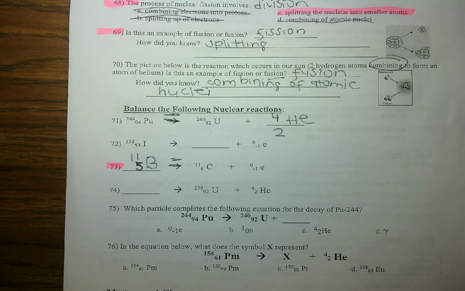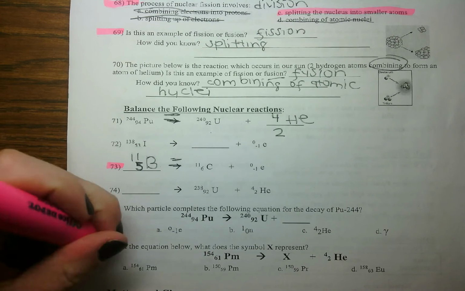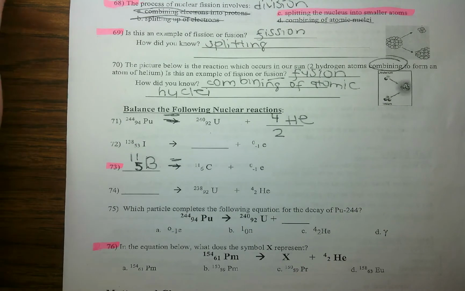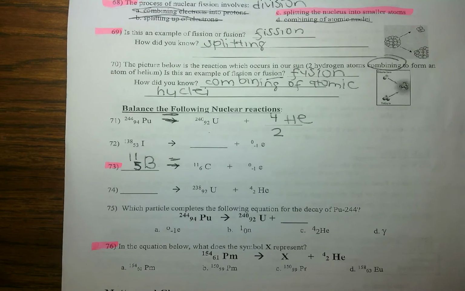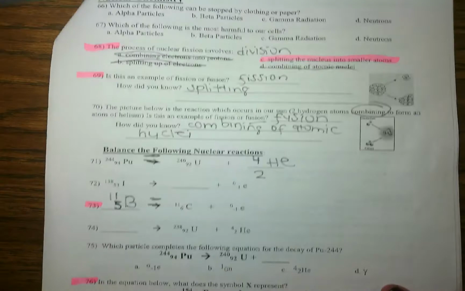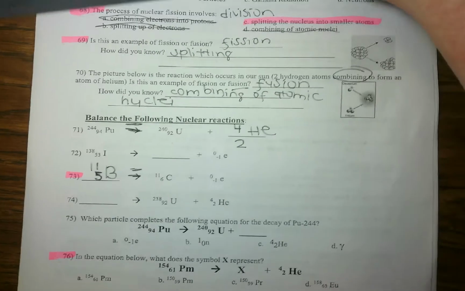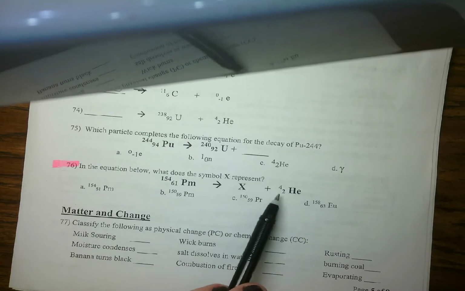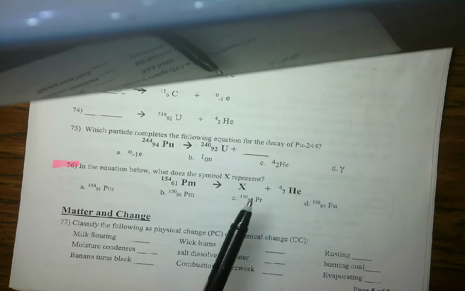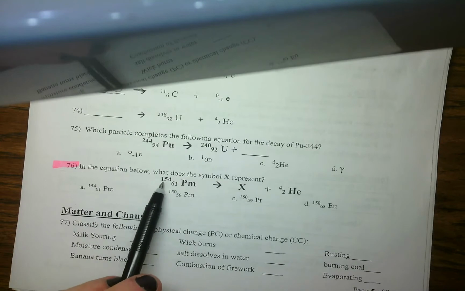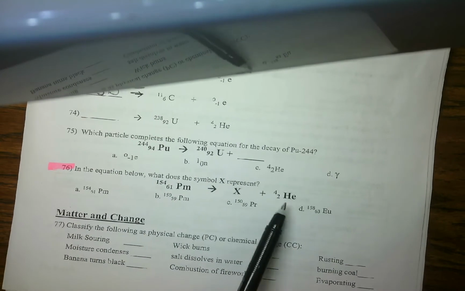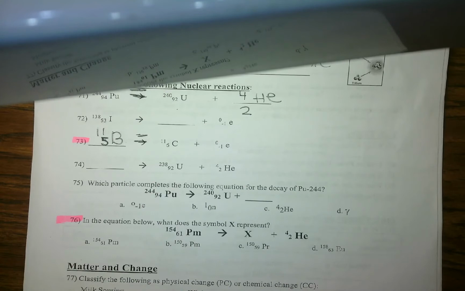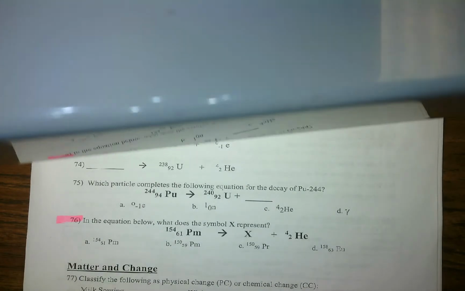All right, let's do number 76. In the equation below, what does the symbol X represent? So really we're just doing the exact same thing as we were doing before. It's just kind of worded a little differently. Okay, so I'm going to say to myself, I need to figure out what went here. So this is an alpha, but I know that I have to get to 154. I only have 4 so far. So you have to think to yourself, what plus 4 is equal to 154? And that would be 150.